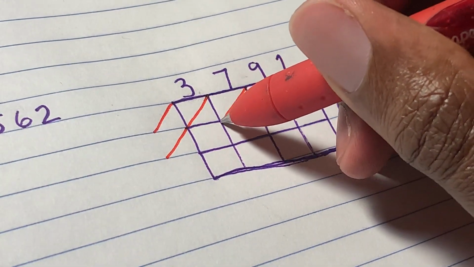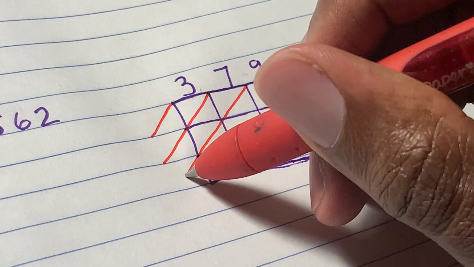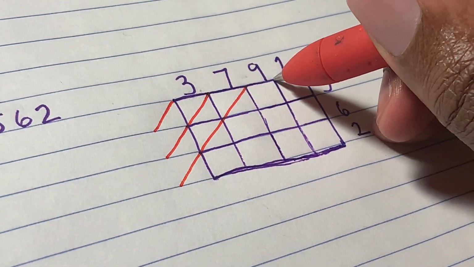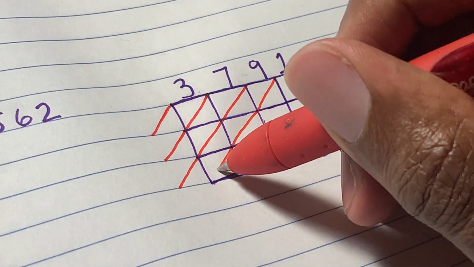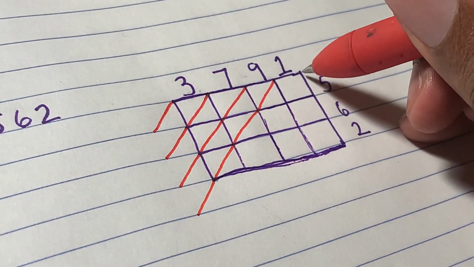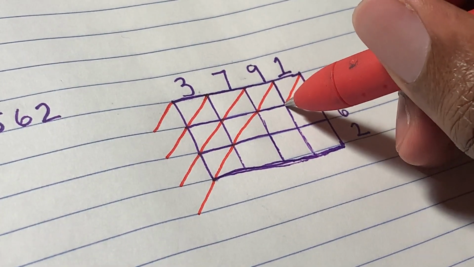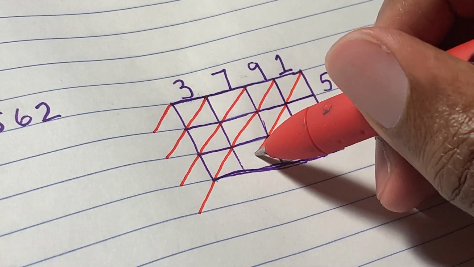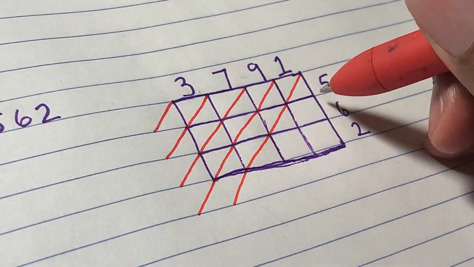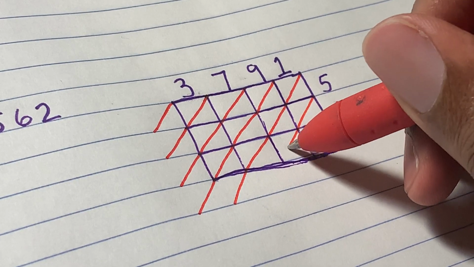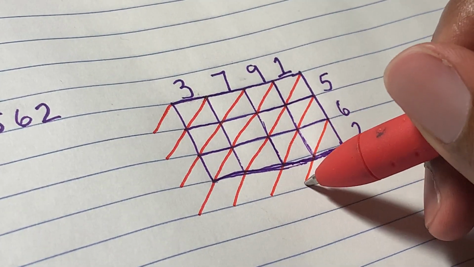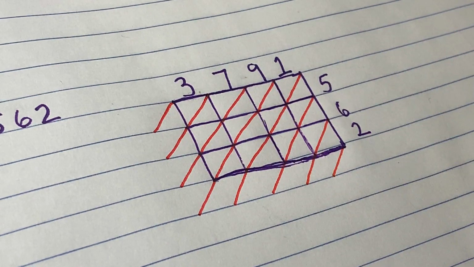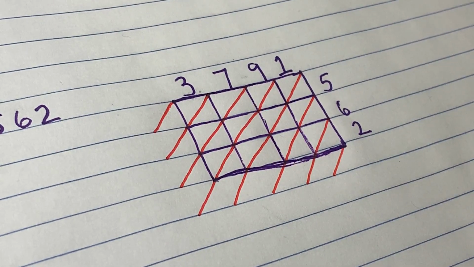Corner to corner to corner, extend, and just keep going. Okay, there we go. Beautiful.